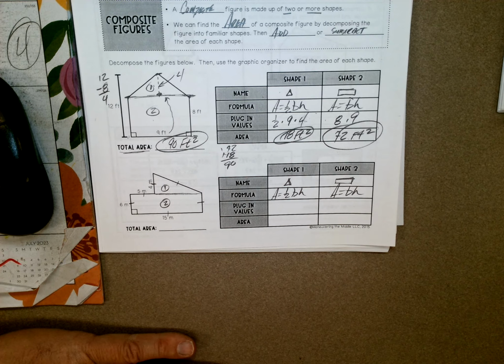And maybe pause the video here and see if you can decipher this information. Pause it on your own, and then try to plug in the numbers, and then check it with mine in a few minutes when you're done. I'm going to continue to work, but by pausing, you can check yourself.